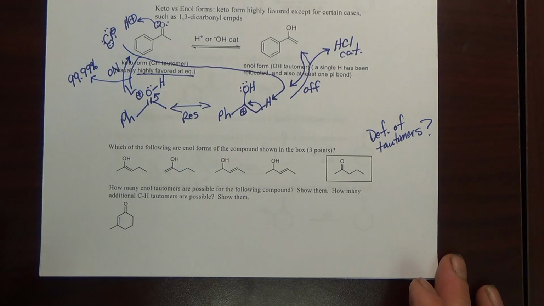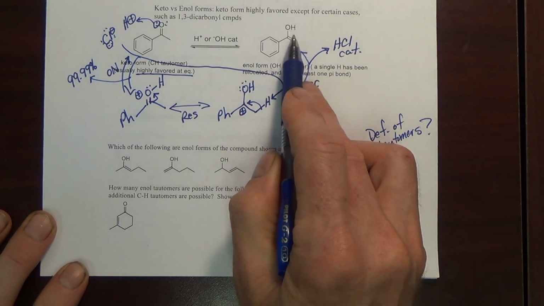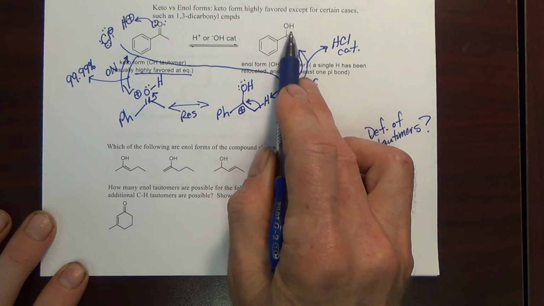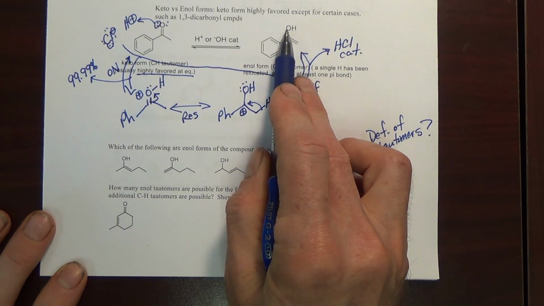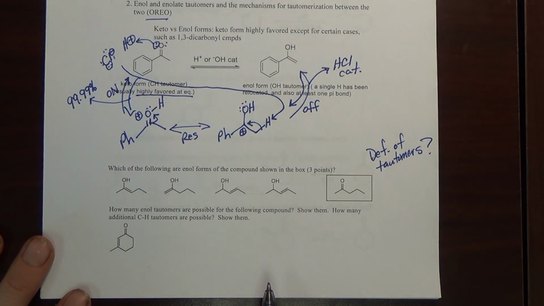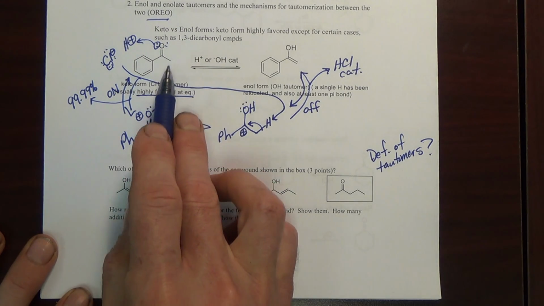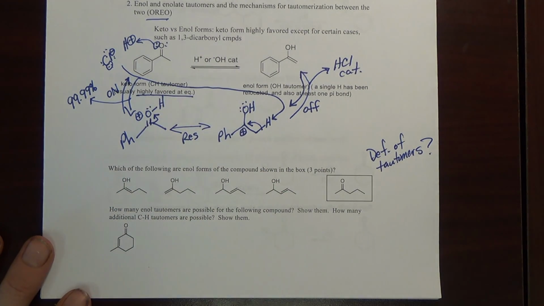In Organic 1, we talked about OH tautomers. Okay, this can be called an OH tautomer. The enol is an OH tautomer because the H is now on oxygen. All right, this is a CH tautomer because the H is on carbon.